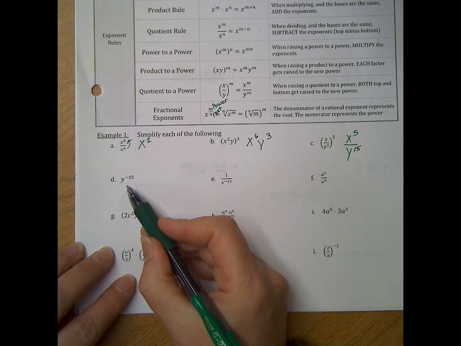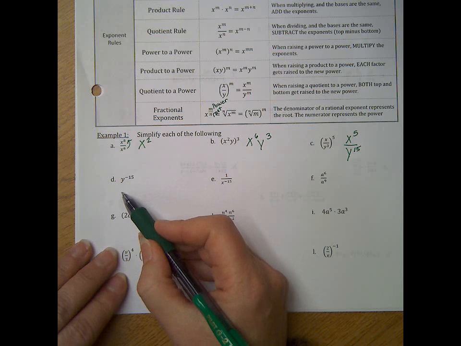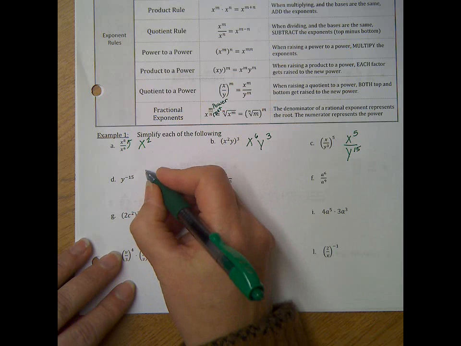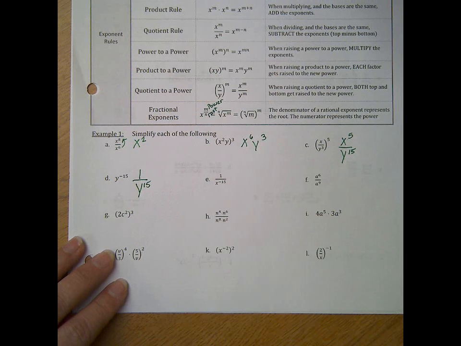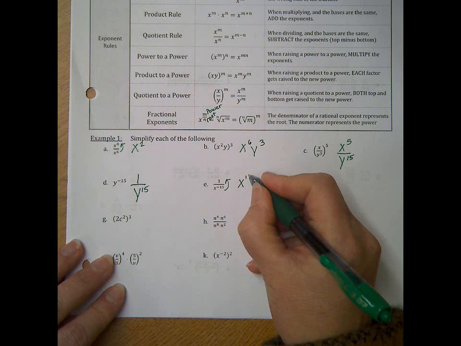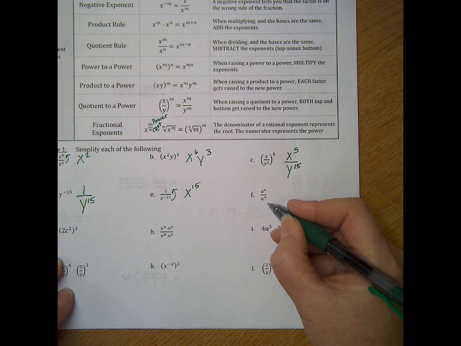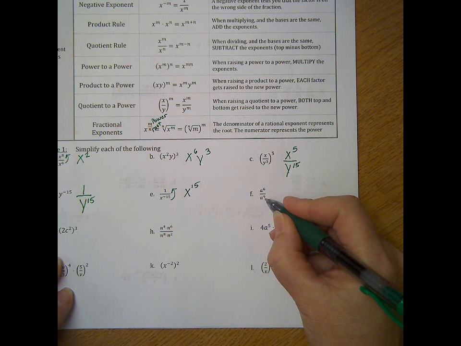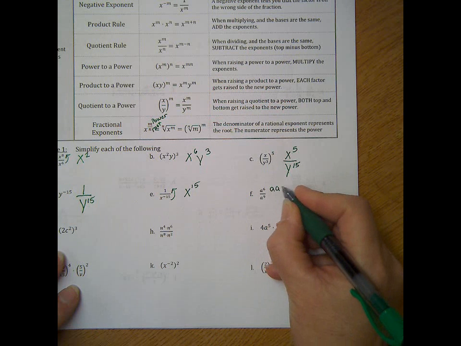A negative exponent means to reciprocate it. That means bring it to the bottom if it's on top, bring it to the top if it's on the bottom. So if everything goes to the bottom, that would be 1 over y to the 15th, where this one would come up and be x to the 15th. Here, notice, again, we're subtracting exponents, but there's 9 of them on the bottom and 6 of them on the top. You can think about it as writing them all out.